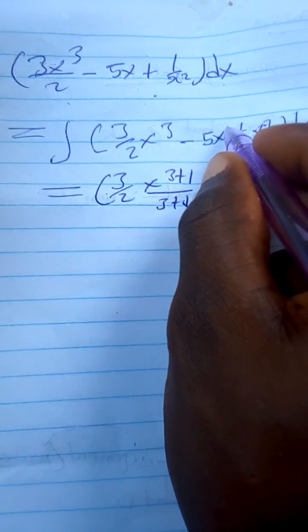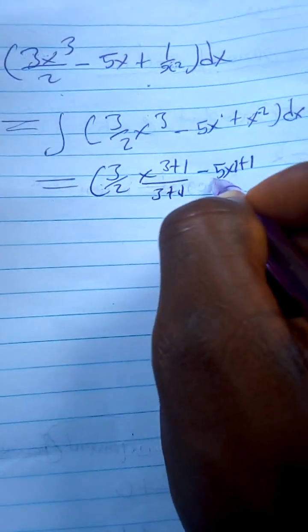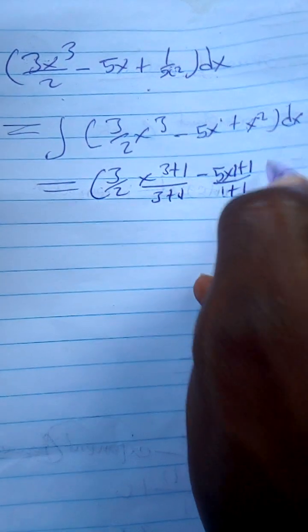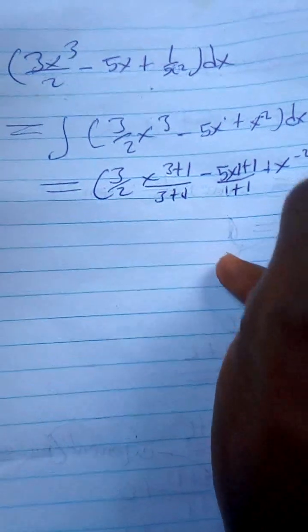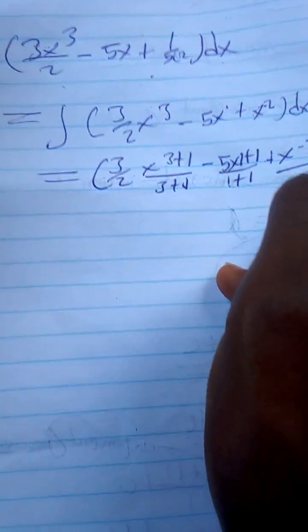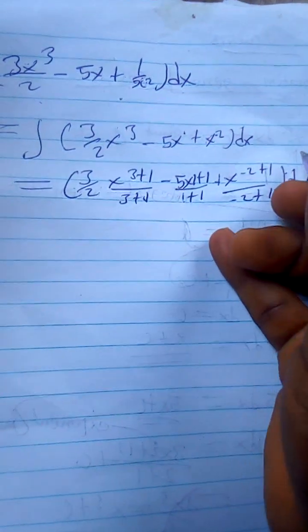It has 1 power. Divided by 1 plus 1, plus x to the power -2 plus 1, divided by -2 plus 1, plus c, the constant c.